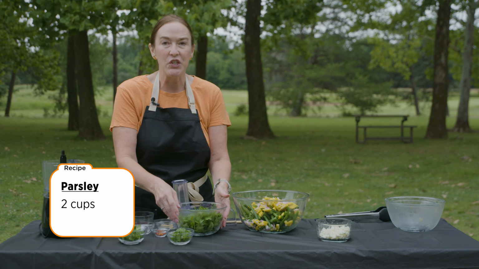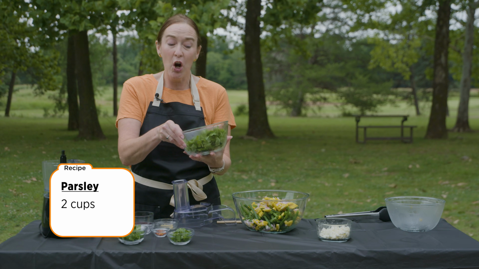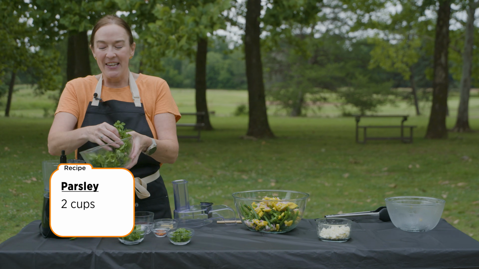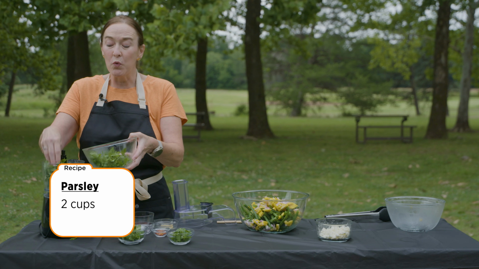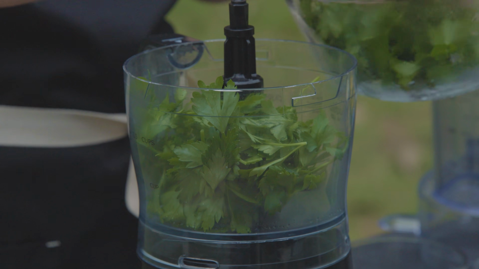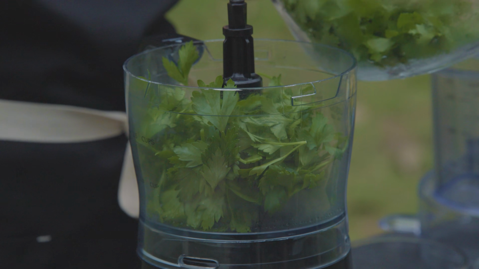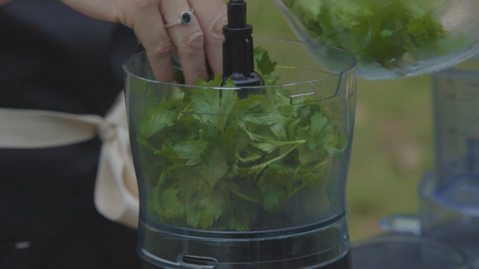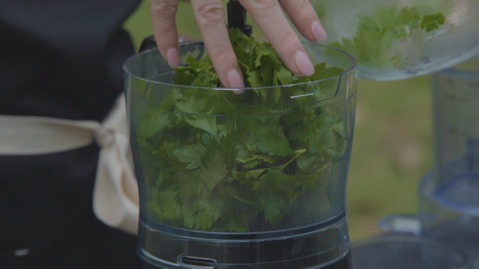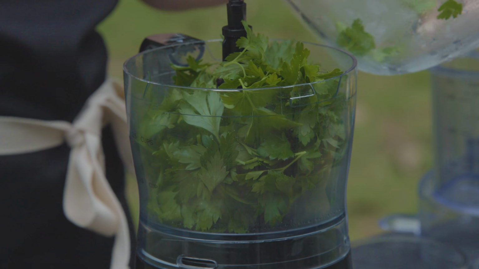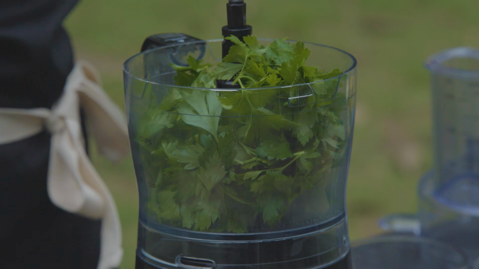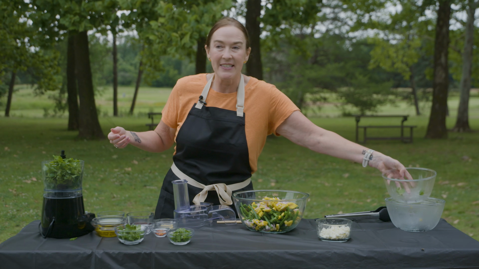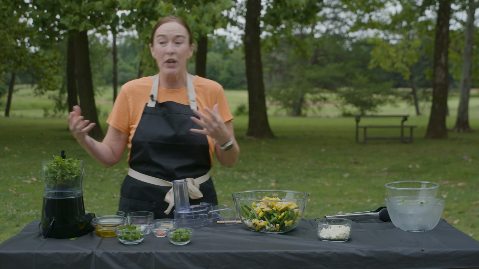And to start, we're going to use 2 cups of parsley. And now this is really great if you don't really know what to do with the parsley that you've got growing. A lot of times people will think of parsley as just being a garnish. But really, parsley has such great flavor, and you can really tell when you make this the flavor that it will give this salad.